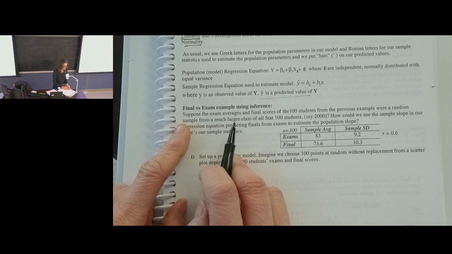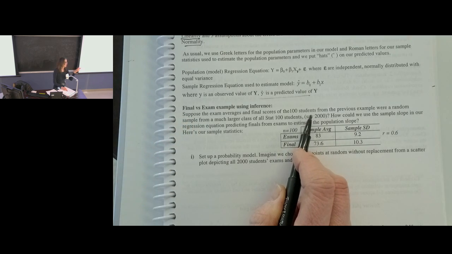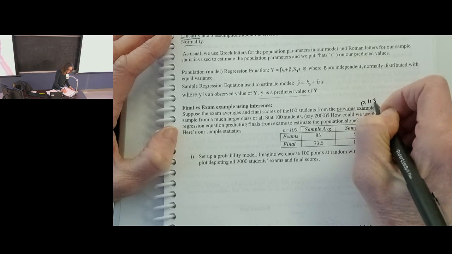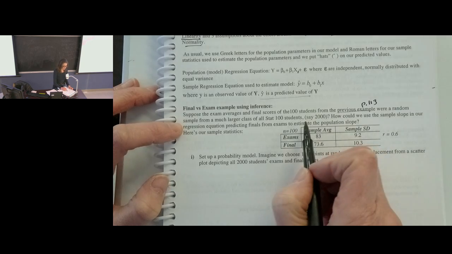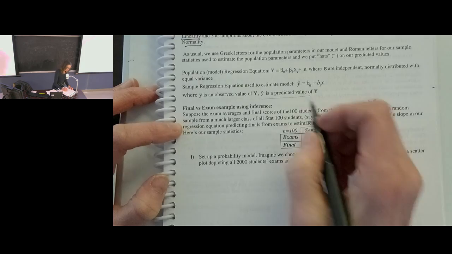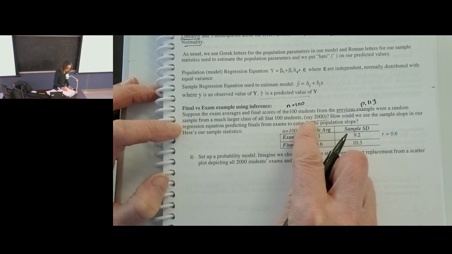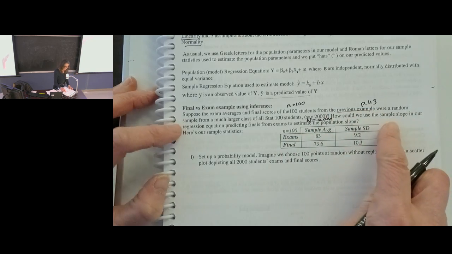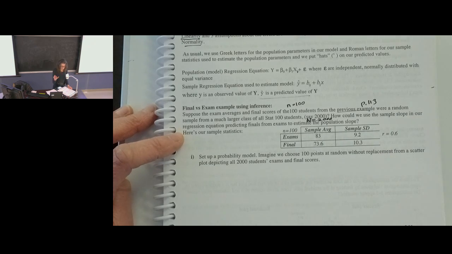But let's suppose that the scores of those, there were 107 students, but just pretend they're 100, okay? Those 100 students from the previous example on page 113 were a random sample from a much larger class of Stat 100 students. Let's pretend 2,000, okay? So this is our little n, equal to 100, and we're going to take it from a huge population, big N, equal to 2,000. Now, how could we use our sample slope in our regression equation to estimate the population slope?